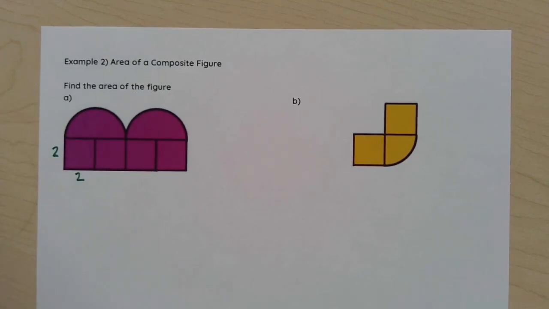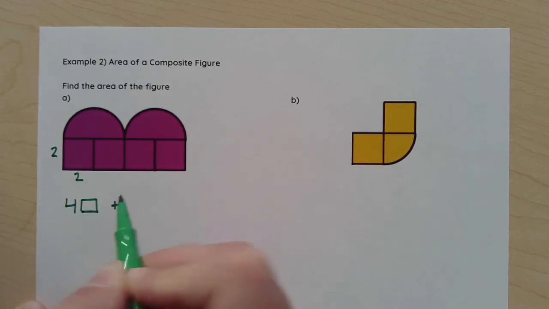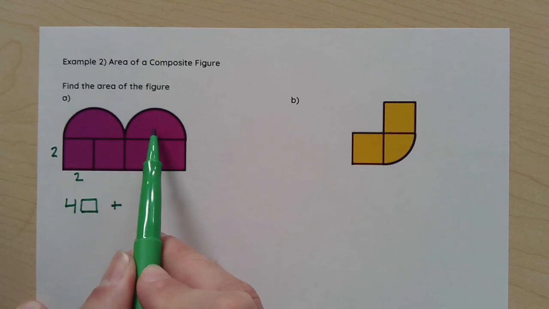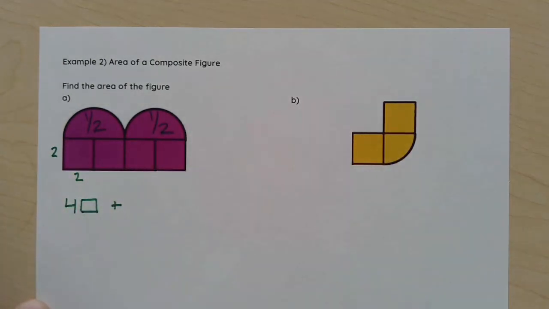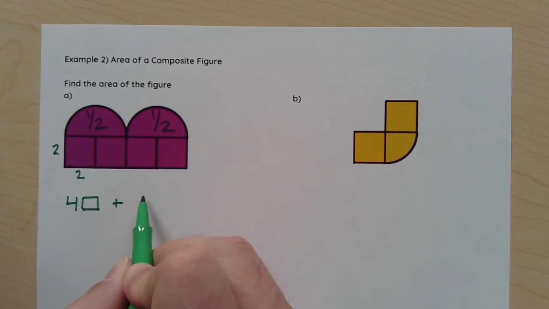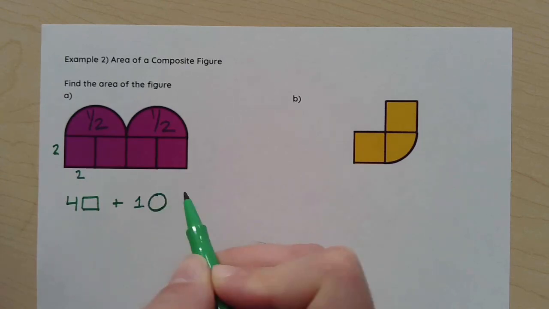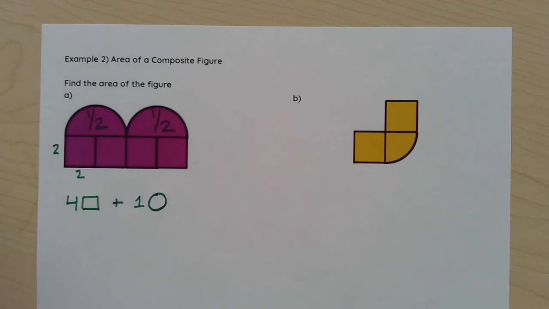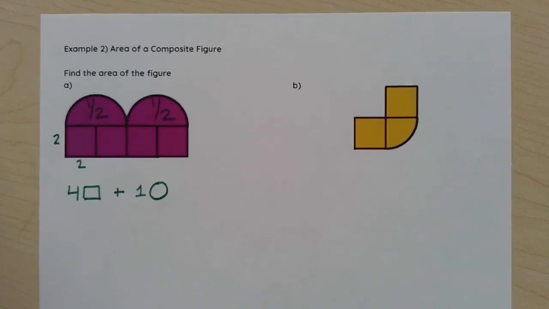Building this composite figure, I have 4 squares plus 2 half circles. So I have a half circle and I have a half circle. Well, I know a half plus a half is 1 full circle. So I have one circle. Now remember, the squares and the circle have the same, so the radius of the circle is the side of the square. So let's go ahead and build this up.